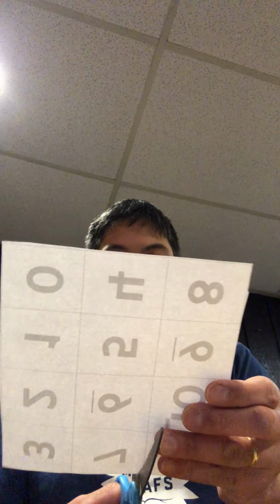So what I'm going to do really fast is I'm going to cut this out, and I'm going to show you how to play roll and record doubles facts with both the dot die and with the cards, okay? So just hang on just a sec while I cut out these cards. All right? Probably should have done this before turning on the video, but it's too late. All right? I'm going to do this real fast.